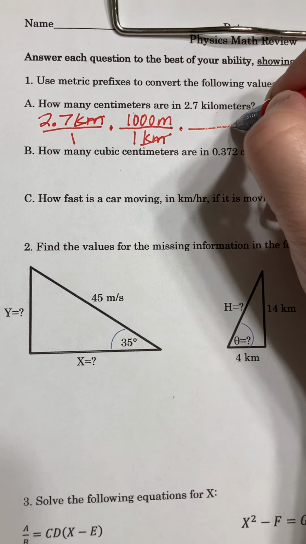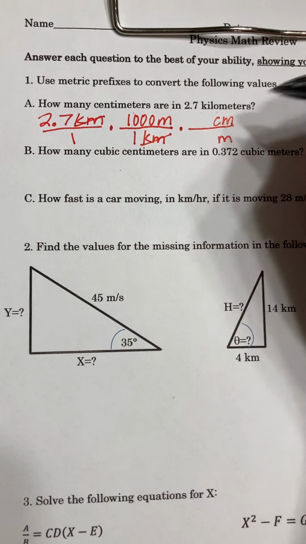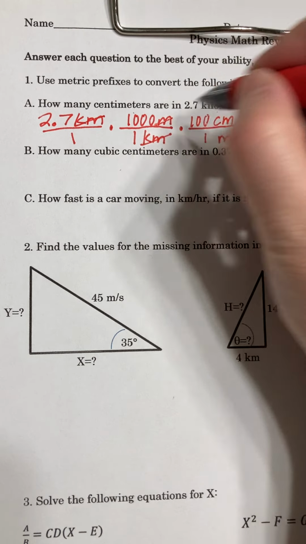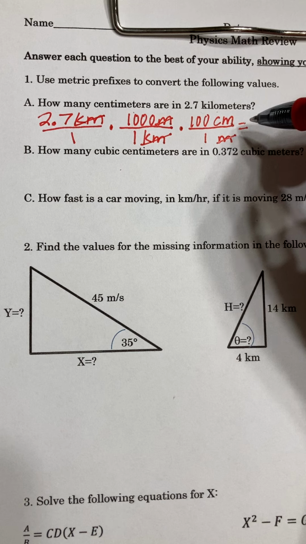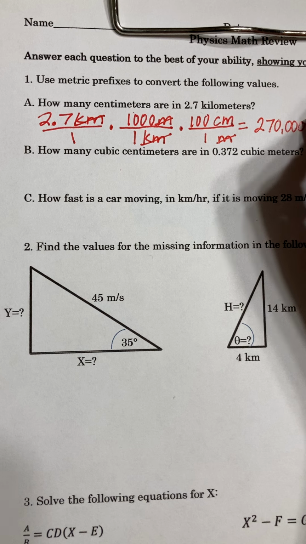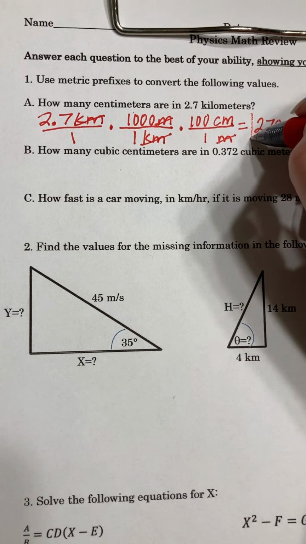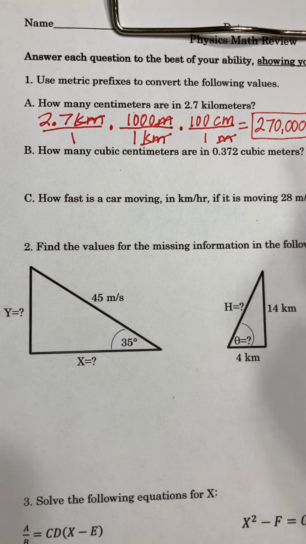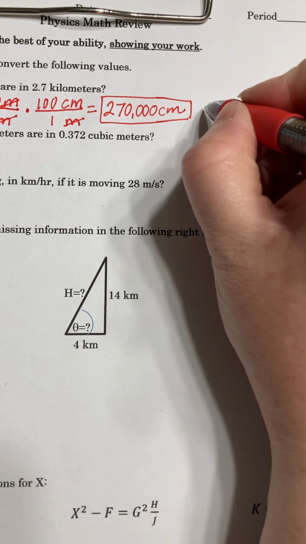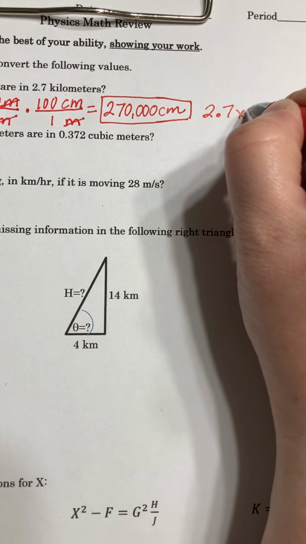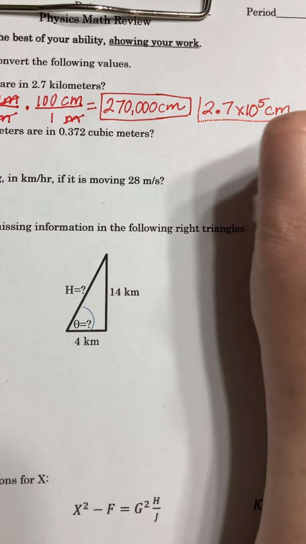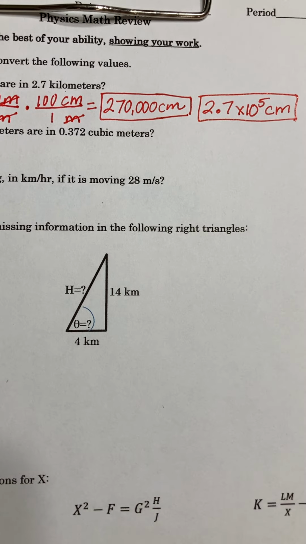So then we need to go from meters to centimeters. So 1 meter is 100 centimeters. So then that's gone. And then you just multiply across the top. So you end up with 270,000 centimeters. So you can leave it like that. Or if you prefer, you can turn it into scientific notation. And we can make this into 2.7 times 10 to the 5th centimeters. That's both acceptable. We don't really care unless I ask for something specifically, but it's just whichever one you like better.